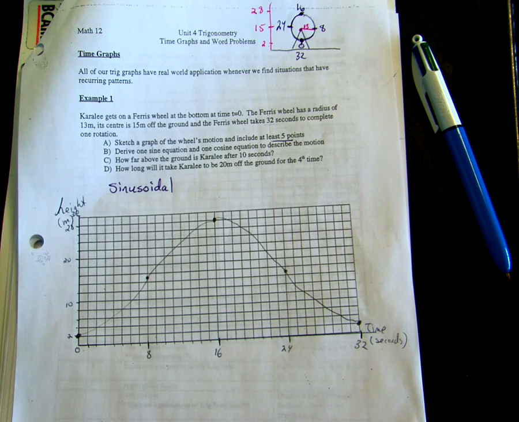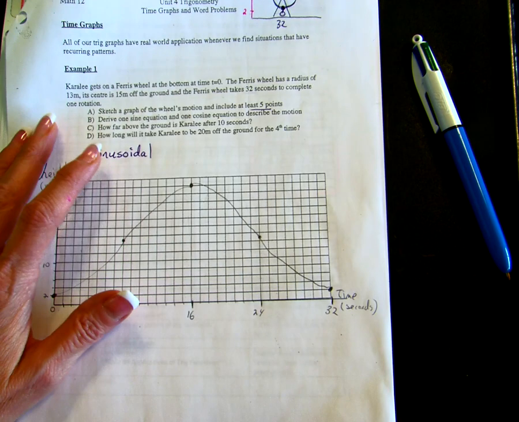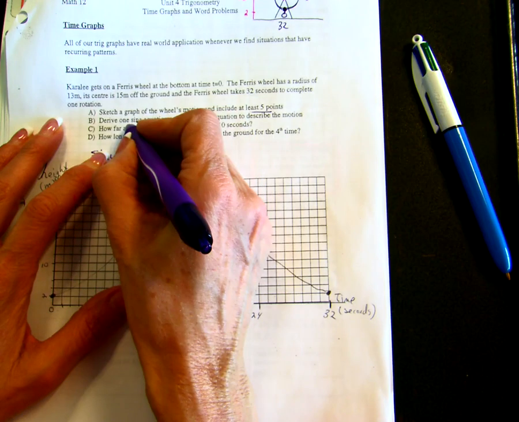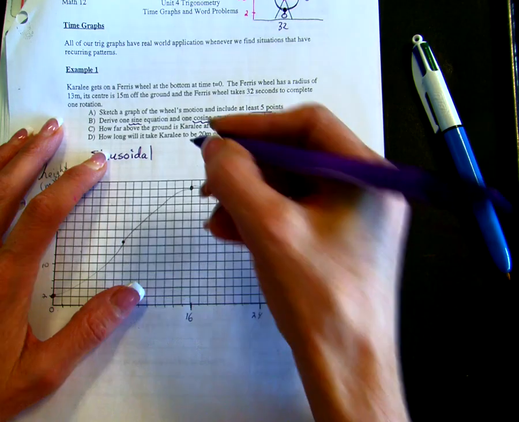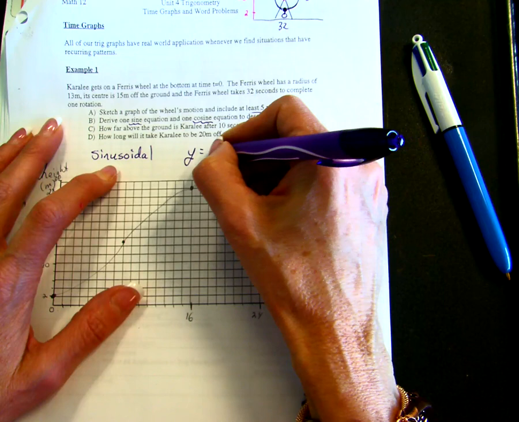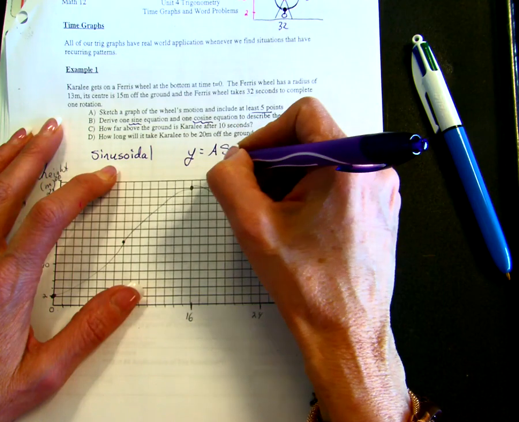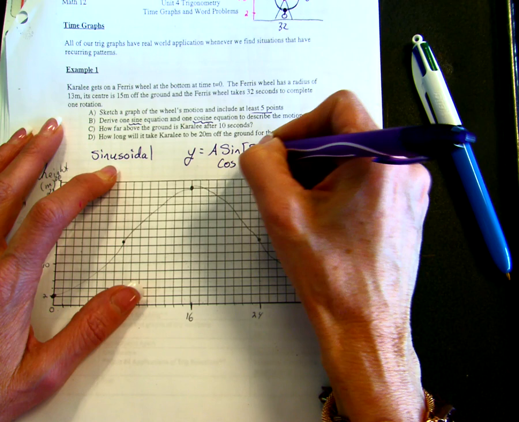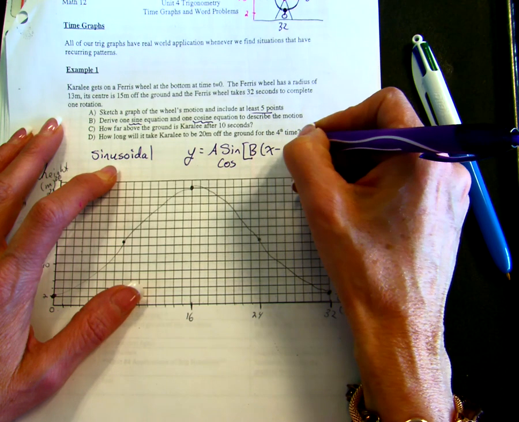Okay, so if we're going to graph this as a sine, if we're going to write an equation, and in fact I want you to get practice on doing both, then we need to graph either y equals a, amplitude, sine, or we could use cos, square brackets b, x minus c, plus d.